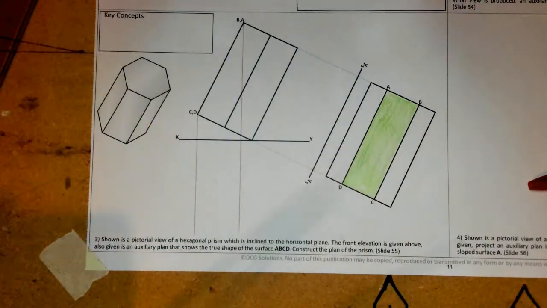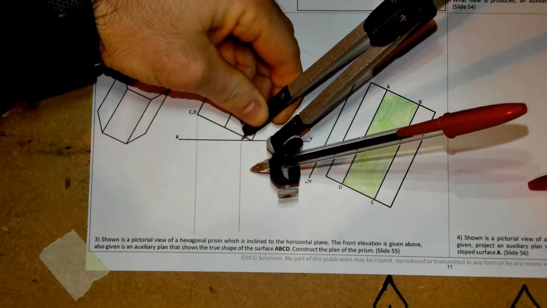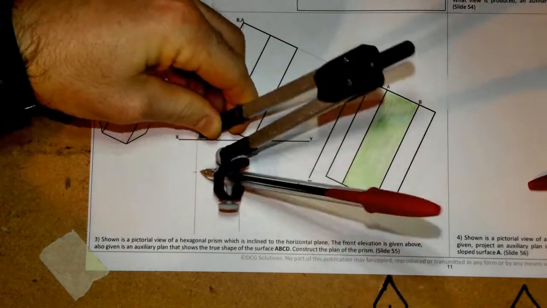What I want to do is find those. So where A is up here, follow it down, and where D is, follow it down. And do the exact same for B and C.